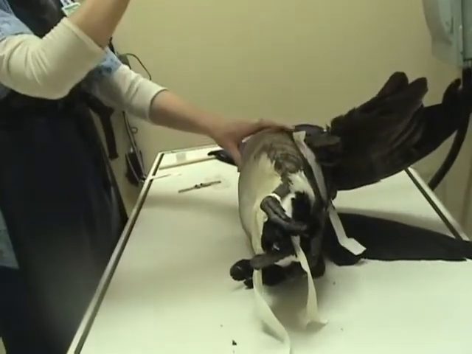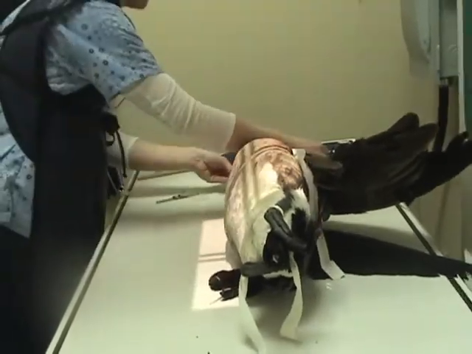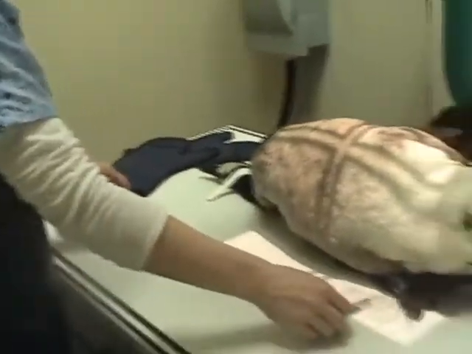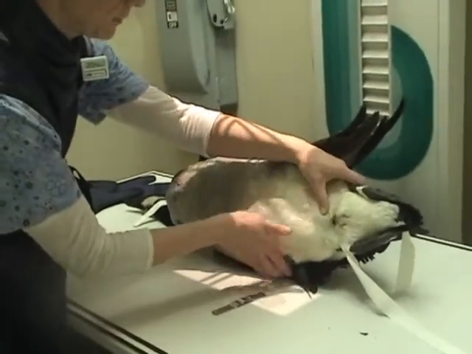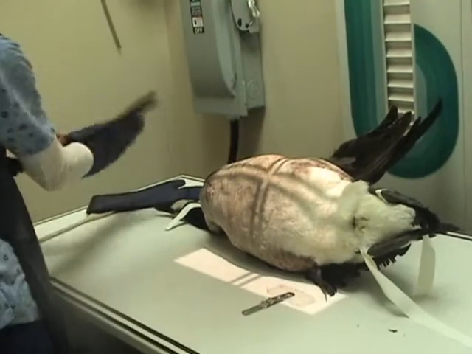You want to make sure that you have the beam center placed over the middle of the body between the spine and the sternum. You also want to make sure that you have the correct marker placed in there, and you also want to make sure you have some tape over the jaw of the bird.